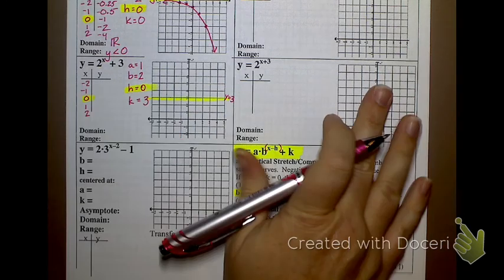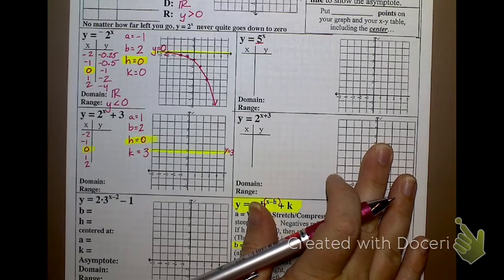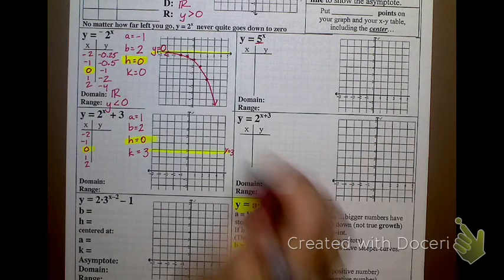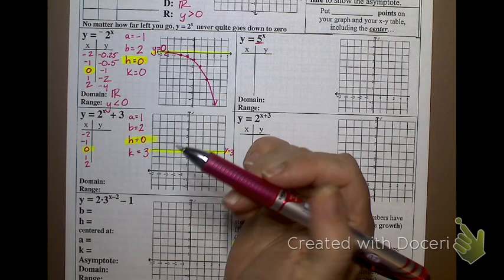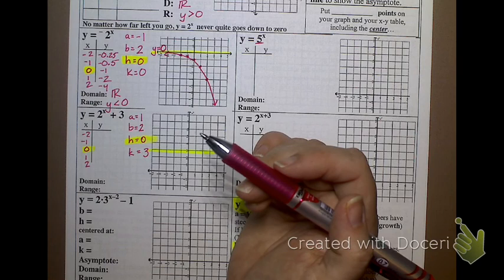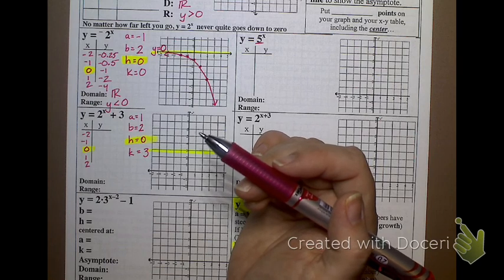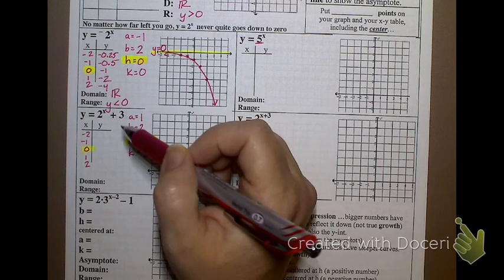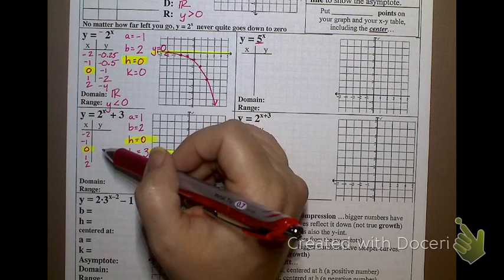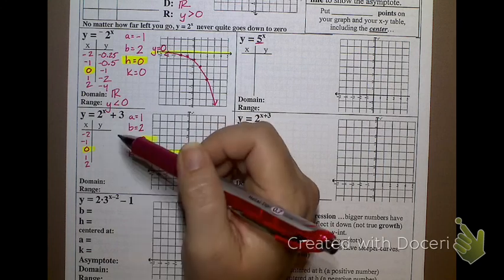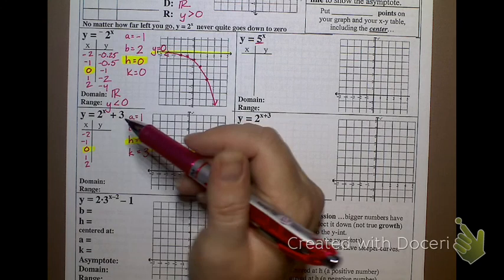Mrs. Franken, all 3 graphs you've done have x values of -2 to +2 on your table. Is it always going to be -2 to +2? No, it depends on what your h value is. All 3 of these happen to have an h value of 0, which is why it wound up that way. We will see one that does not have an h value of 0, and that changes your x values.